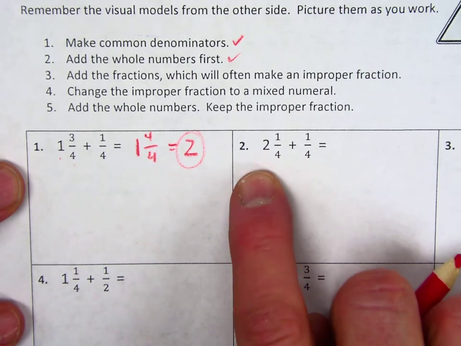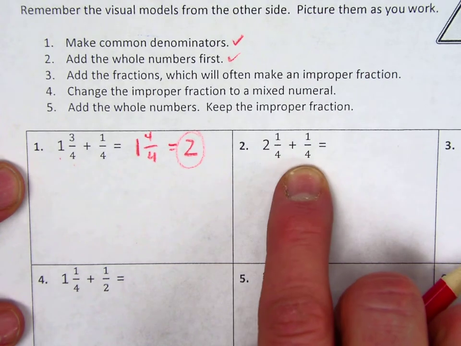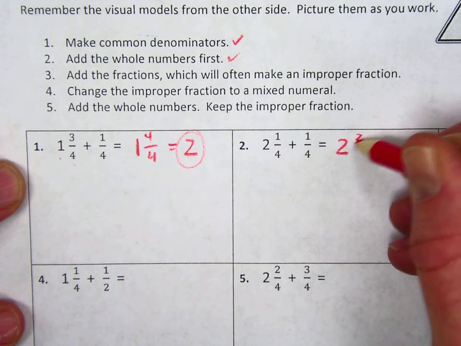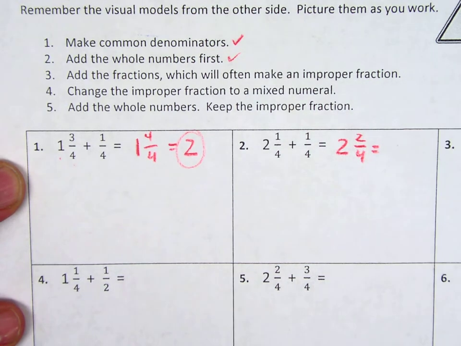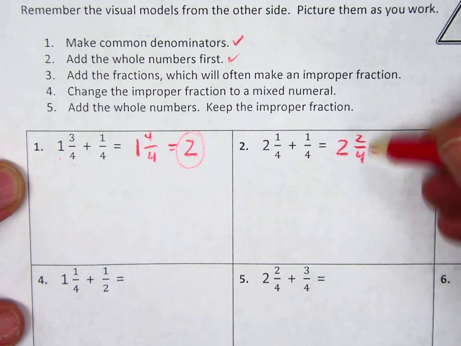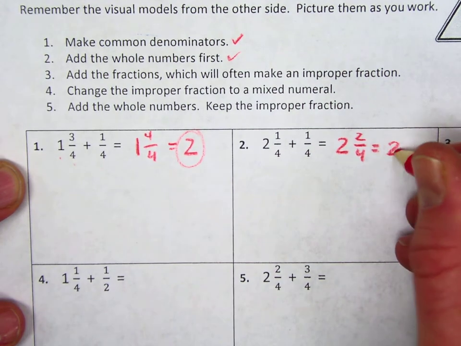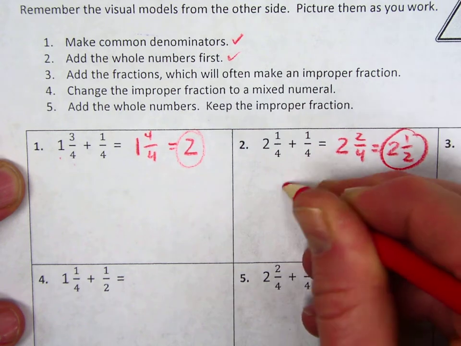Next one over here, same thing. Common denominators, add the whole numbers. It's 2. Add these. That's 2/4, and then we stressed in class that you must reduce. So various reduction strategies, one of the easy ones is they're both even numbers, just keep cutting them in half. And so the answer is reduced.